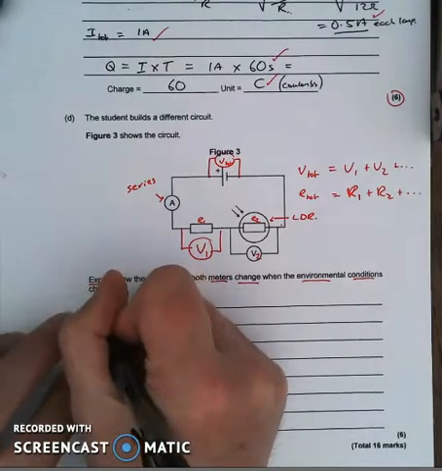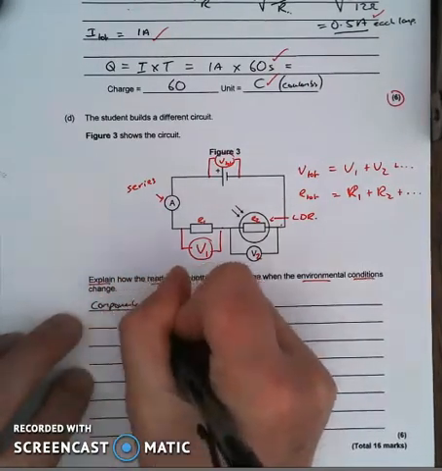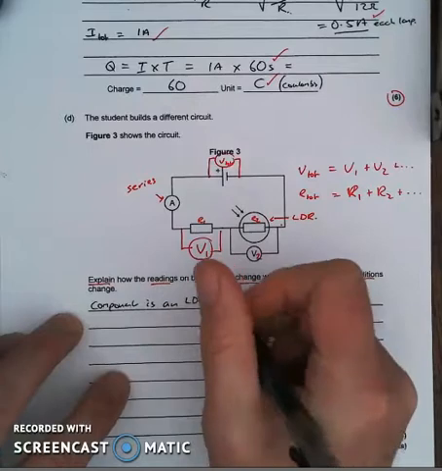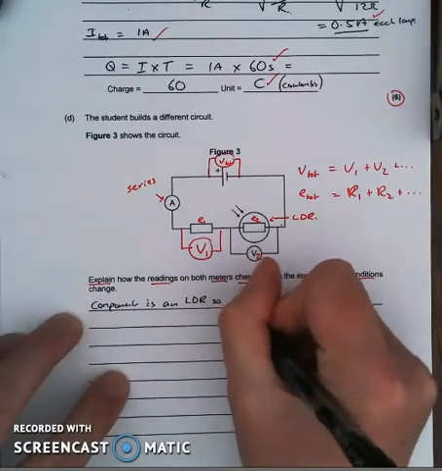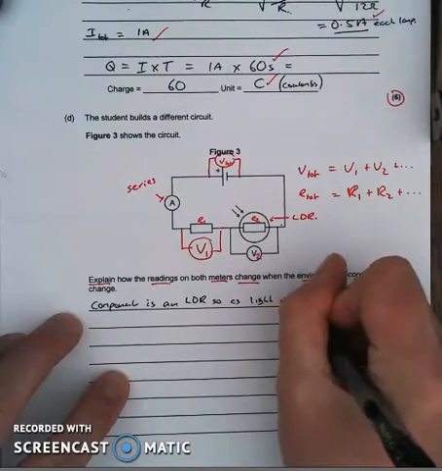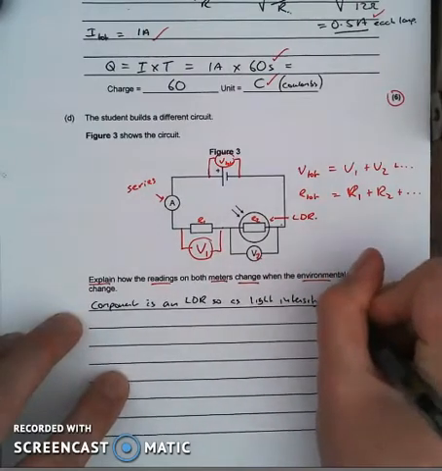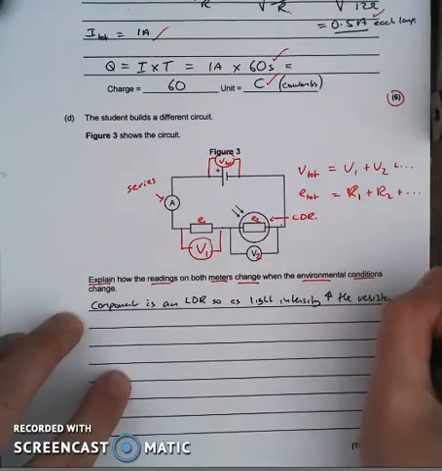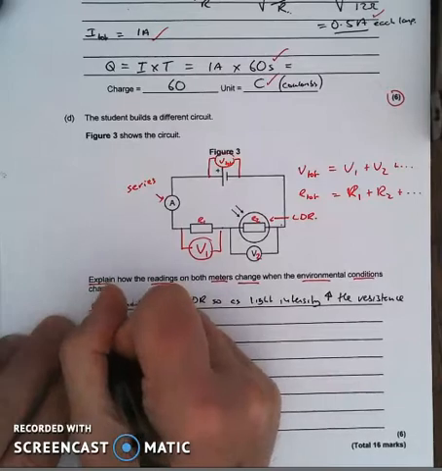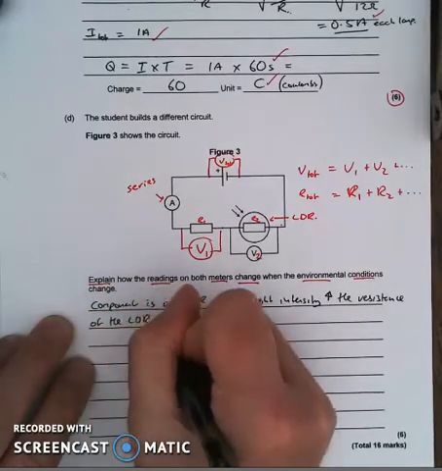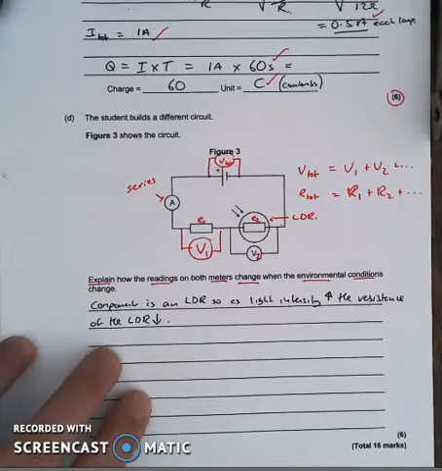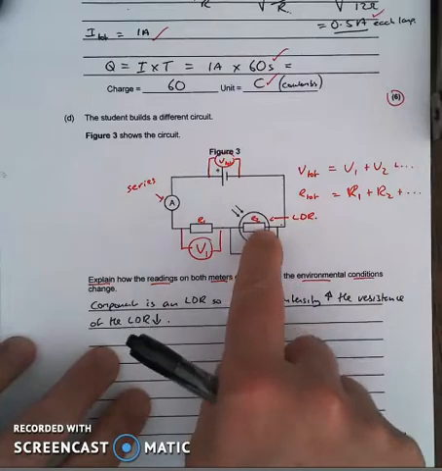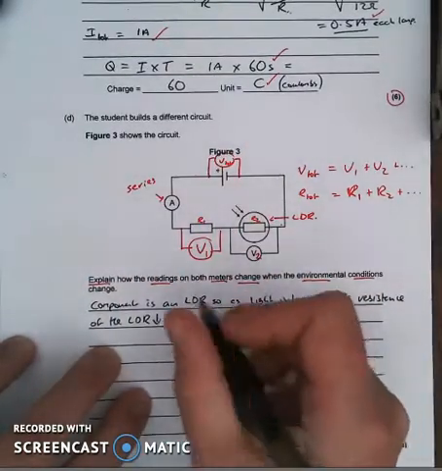So, first things first, the component is an LDR, light dependent resistor. So, as the light intensity increases, the resistance of the LDR decreases. Spot on. Right. So what? Well, this is a series circuit. If that resistance goes down, then the total resistance goes down.